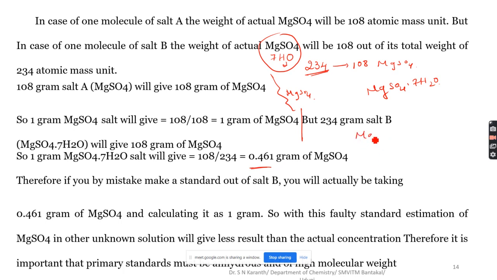Clear? If you use pure magnesium sulfate, you will get exactly 1 gram of MgSO4. But if you use the hydrated salt, you are assuming that it contains 1 gram, but actually it contains only 0.461 gram of magnesium sulfate.